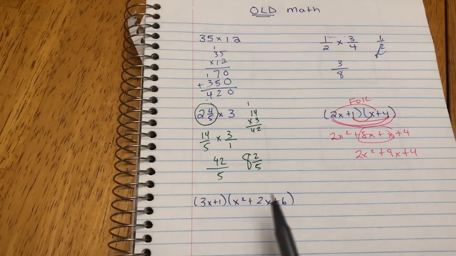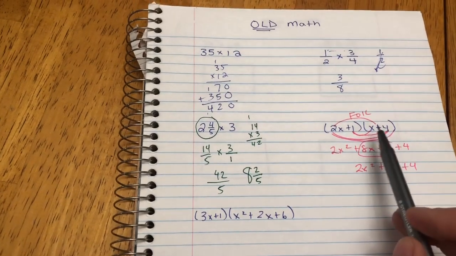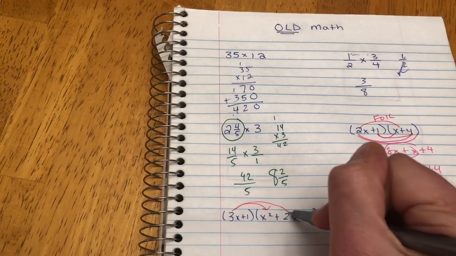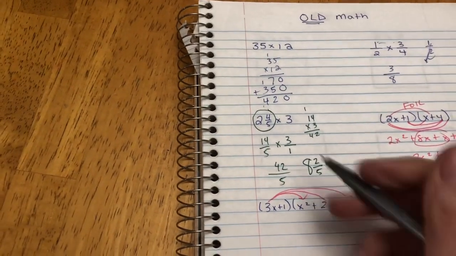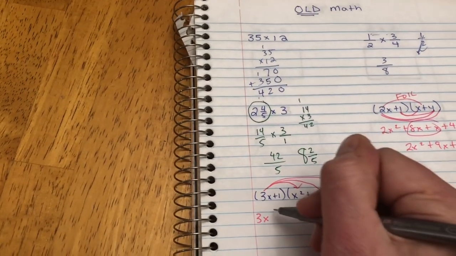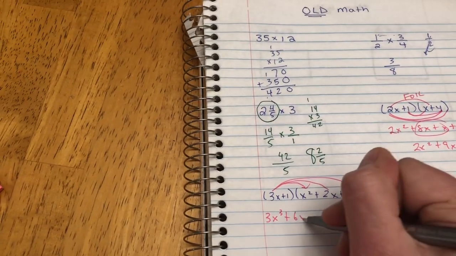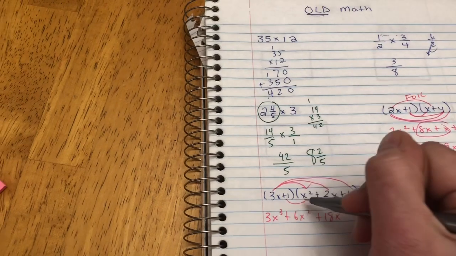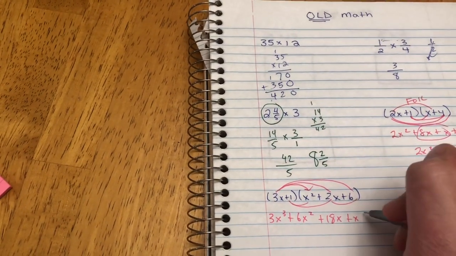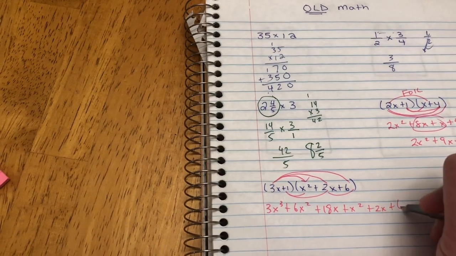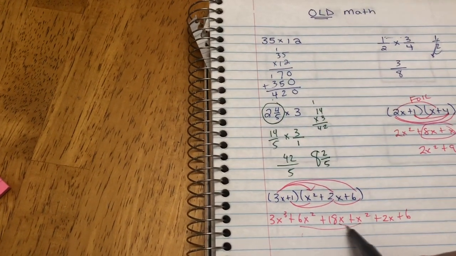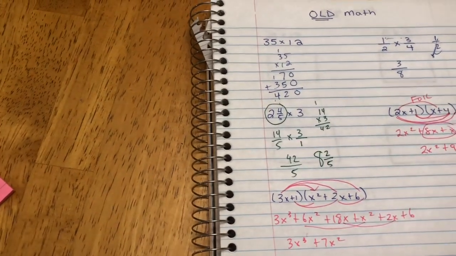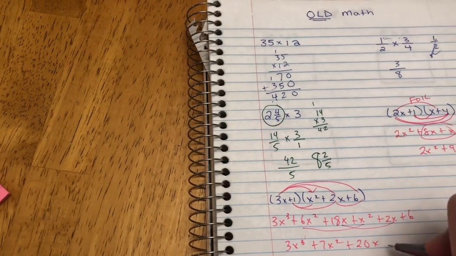I have to multiply this binomial by a trinomial. I can't use FOIL because I have more than 2 terms, so I need to use the distributive property. So I'm going to go 3 times each of these terms first. So that would be 3x cubed plus 6x squared plus 18x. And then multiply my 1 through to each term. I get x squared plus 2x plus 6. And I group my like terms. I get 3x cubed plus 7x squared plus 20x plus 6.